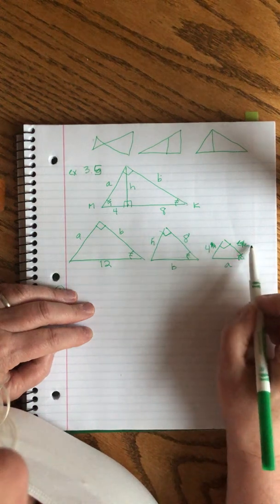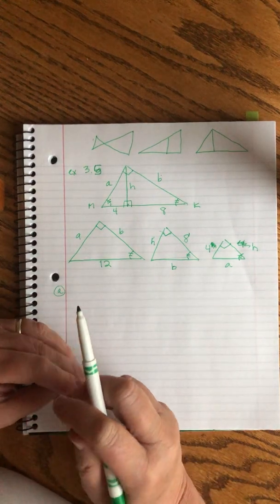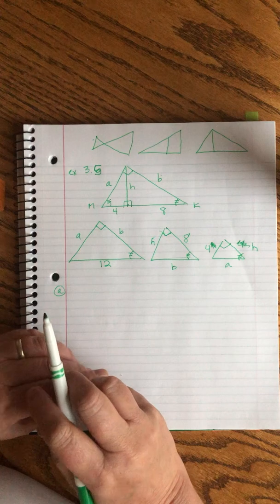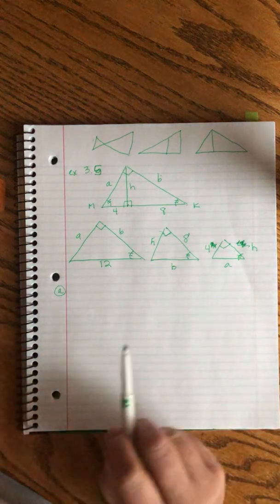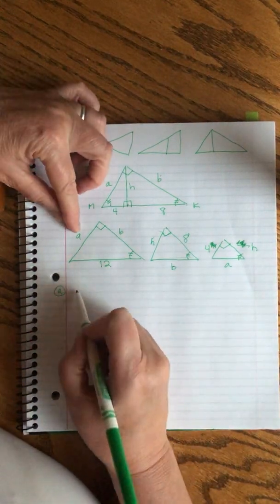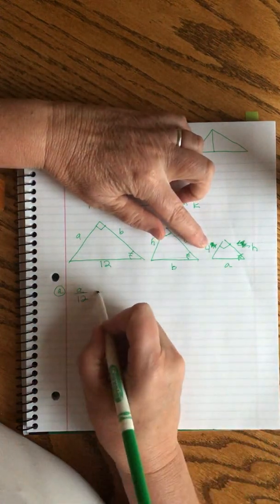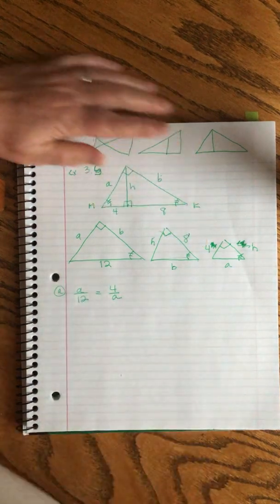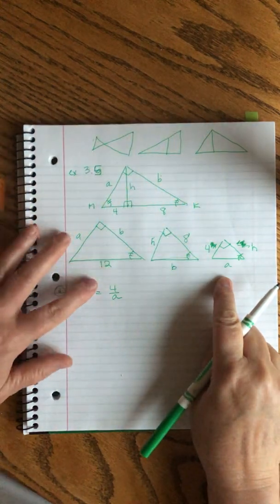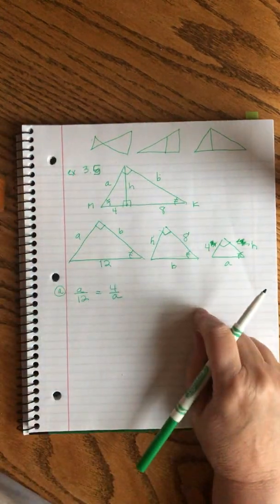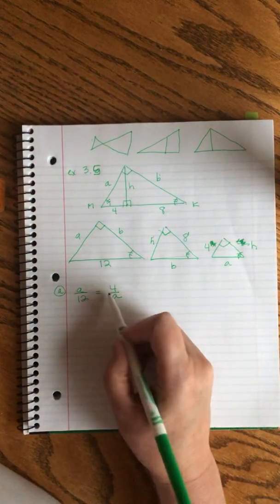4 goes here and the H goes there. How do I know that that's true? I'll figure that out, but let's just go ahead. Okay, so we're solving for A. A over 12 on this one equals 4 over A on that one. I don't have an anchor proportion in this scenario, but I do have corresponding letters because I've repeated my different lines in the triangles. So now I can solve for this.